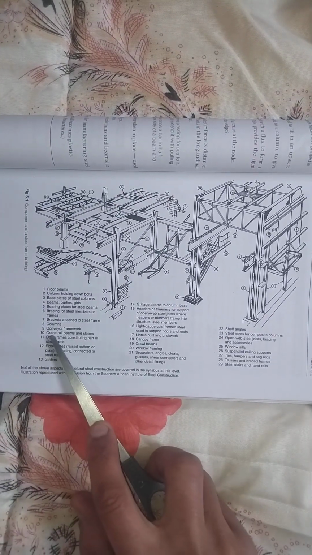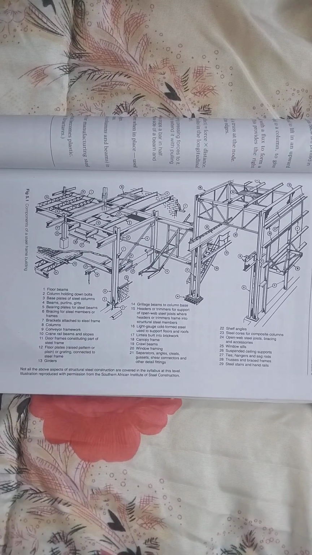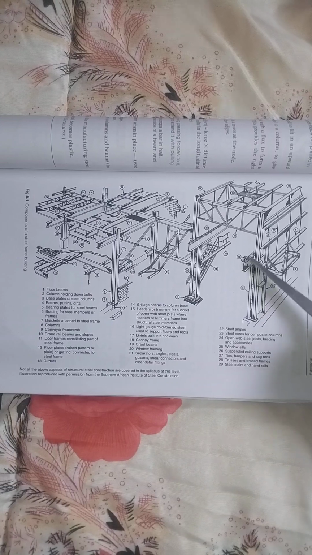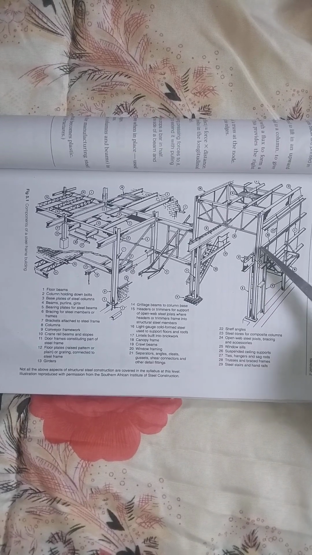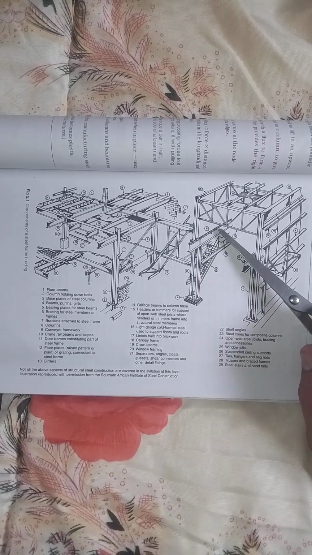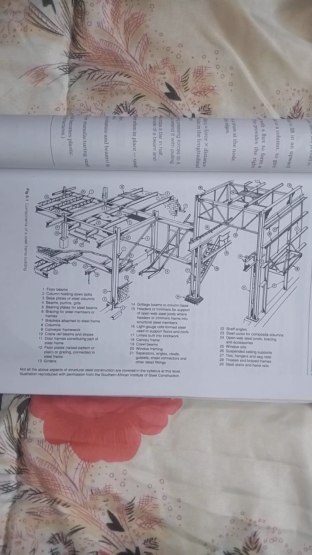So then you have your crane rail beams and slopes. What I'm seeing here is number 10, and this is a crane rail beam, and that's also a crane rail beam, but I think it's placed in the form of a slope.